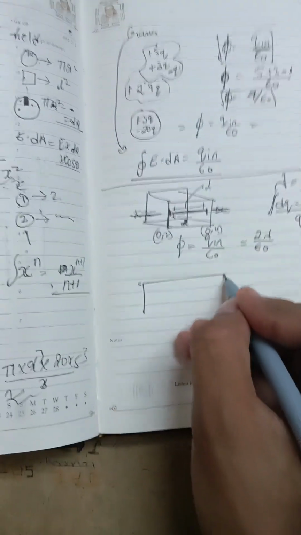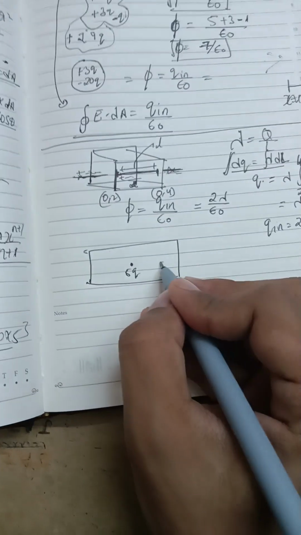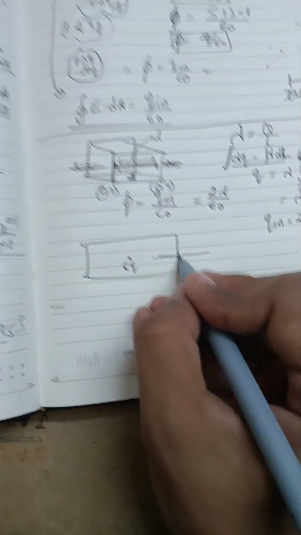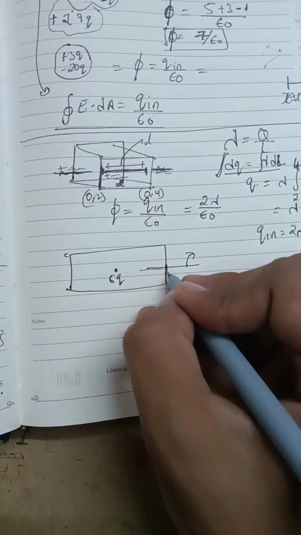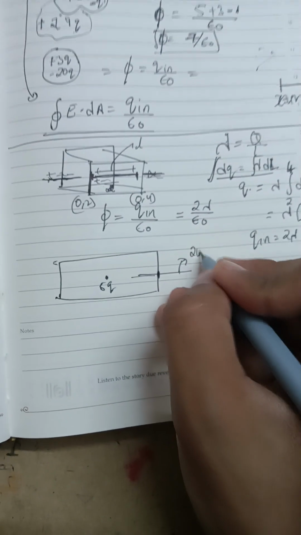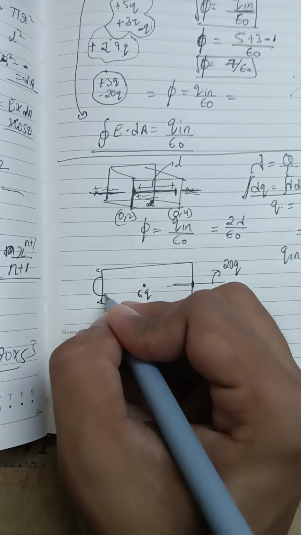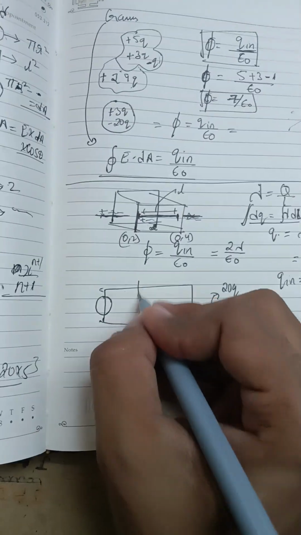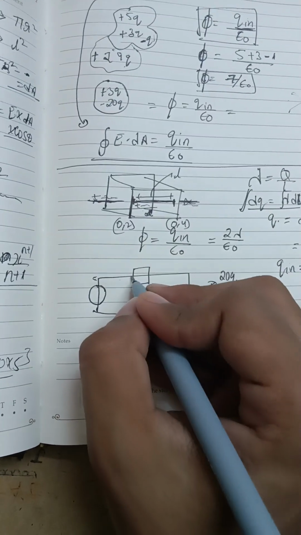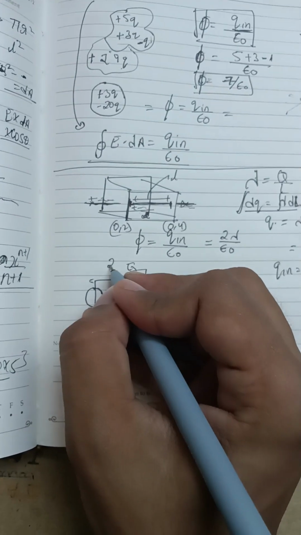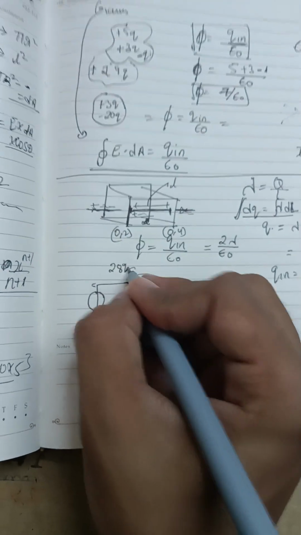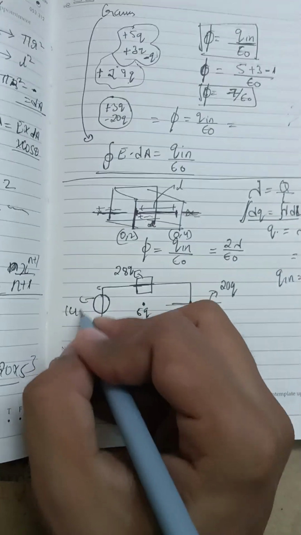This question is important, I guess. Suppose this is a long box. Here there is a charge 5q. Here there is a rod half inserted. This is the midpoint. The whole charge of this rod is 20q, and there's a circle over here, and there's some square over here. This whole charge is 28q. This whole charge is 14q.